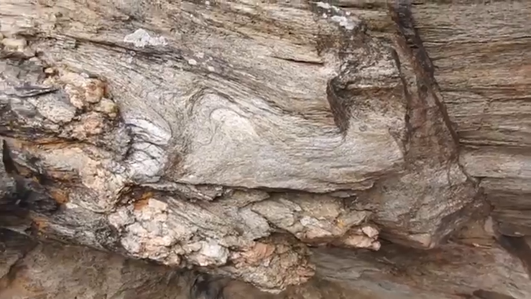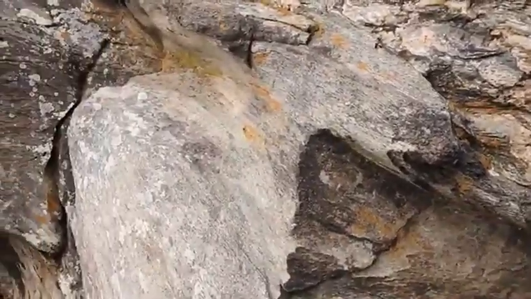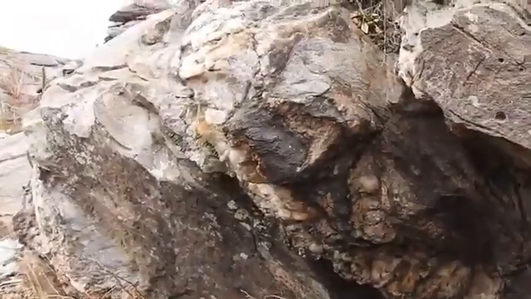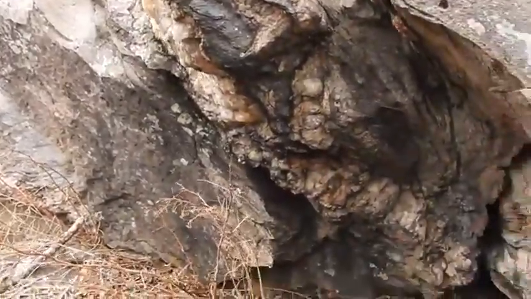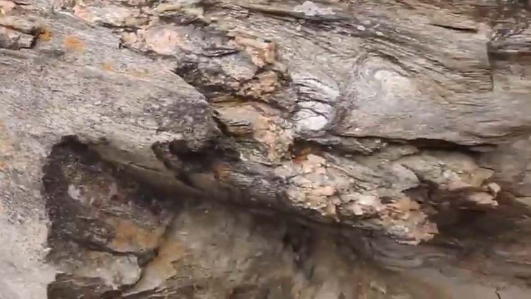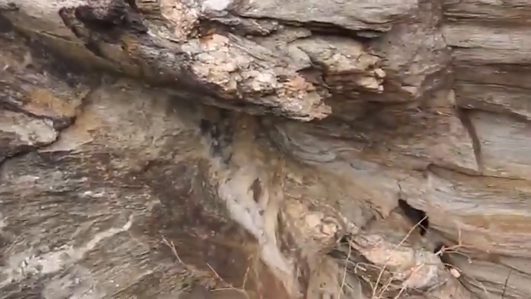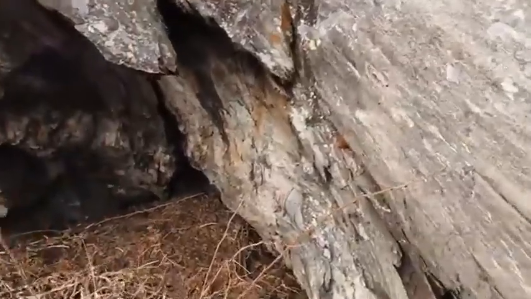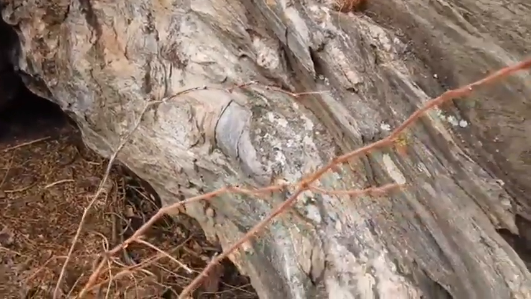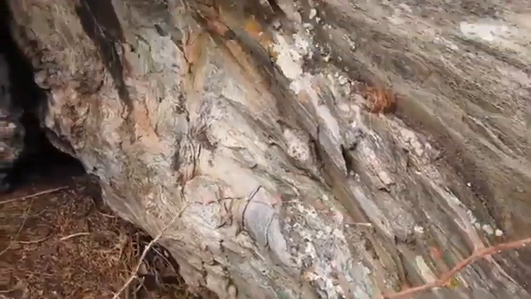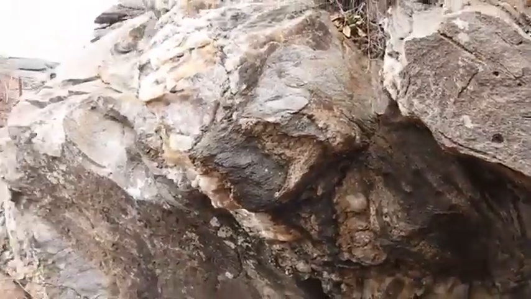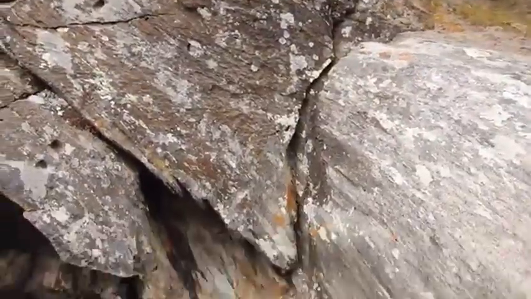Doesn't even look petrified. Alright, well, I'm going to end this here, and we're going to move on. Look at all the different things that was in the tree. Wow. Alright, we're going to move on.